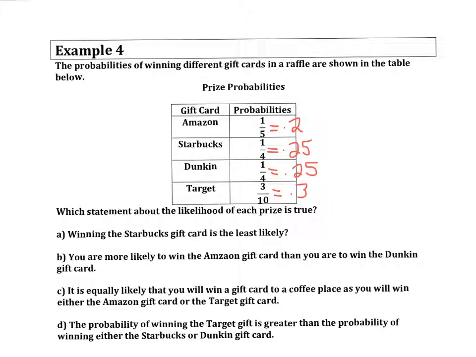It says winning the Starbucks gift card is the least likely. When you look at this, clearly you see that though it's not very likely, it's not the least likely. So I'm going to cancel that out. B says you are more likely to win the Amazon gift card than you are to win the Dunkin' gift card. Well, let's look at that. Amazon was 0.2 and Dunkin' was 0.25. So again, that is false.